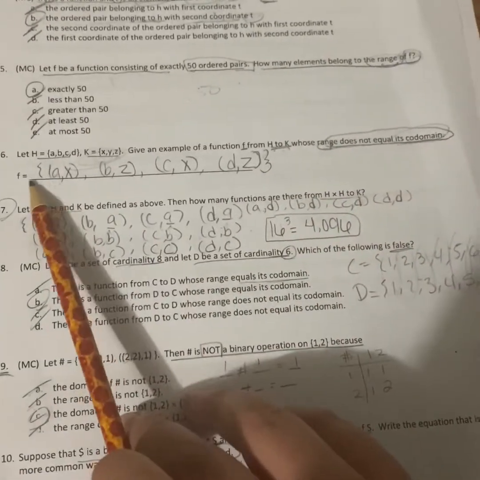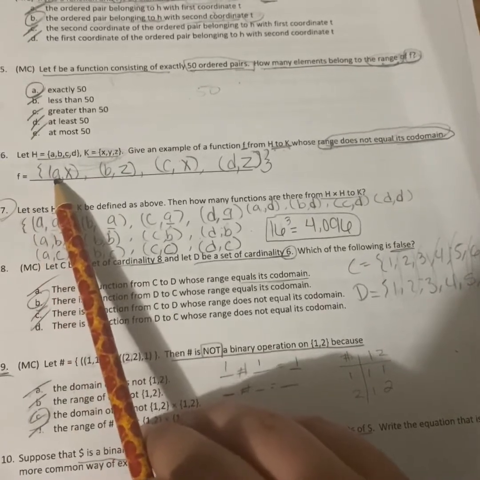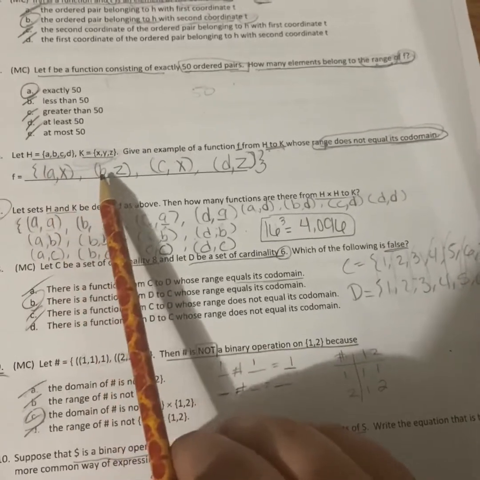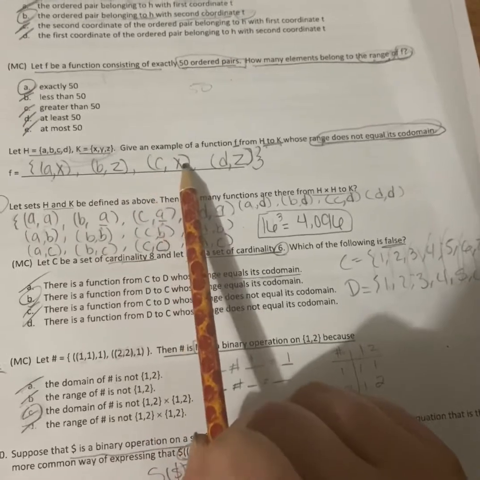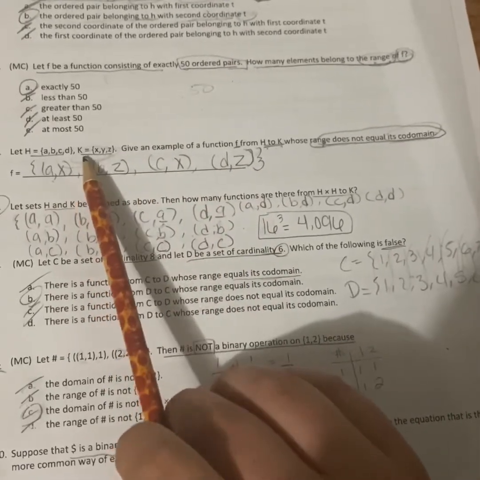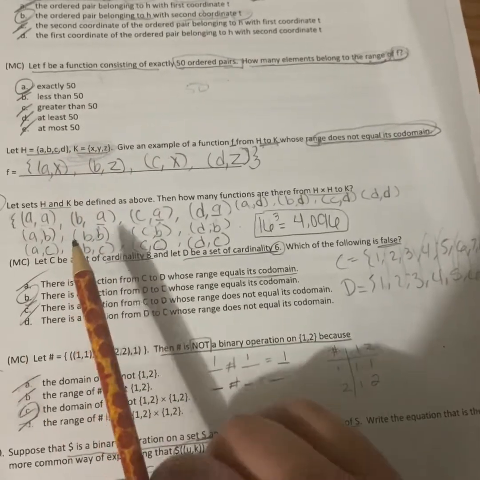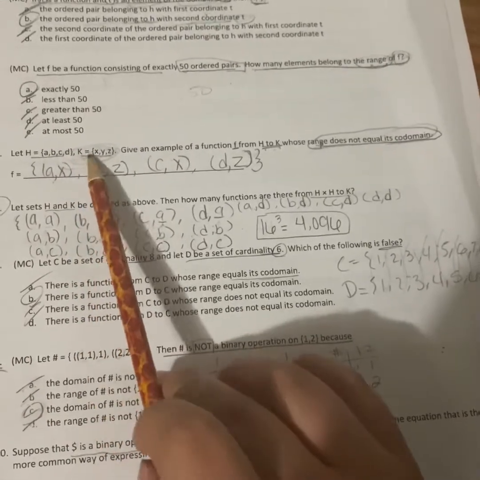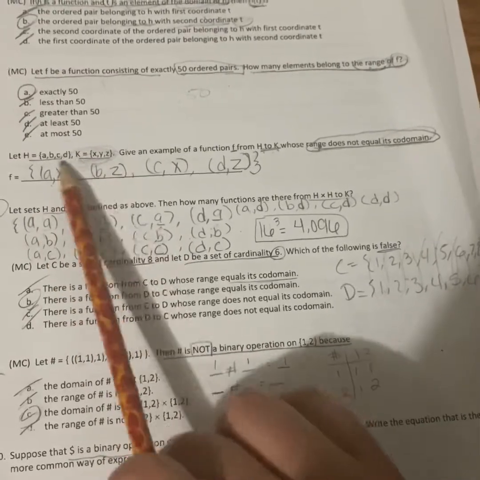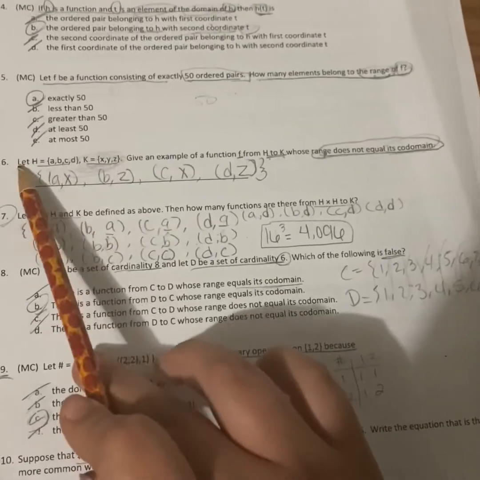So here what I did is F equals AX, BZ, CX, and DZ. So I didn't use all of the K elements. Well, I used 2 of them, but I didn't use the third one. And I used all the H elements here.